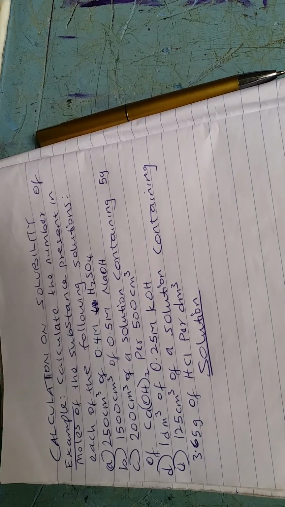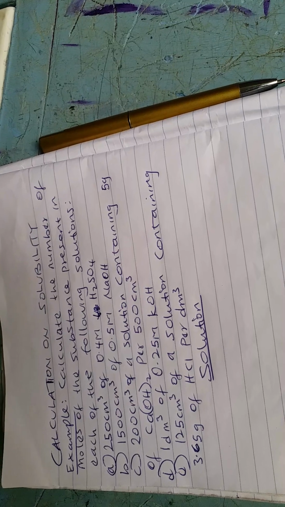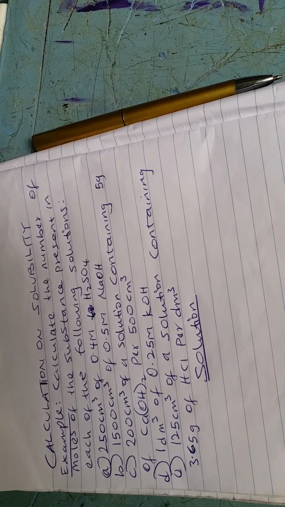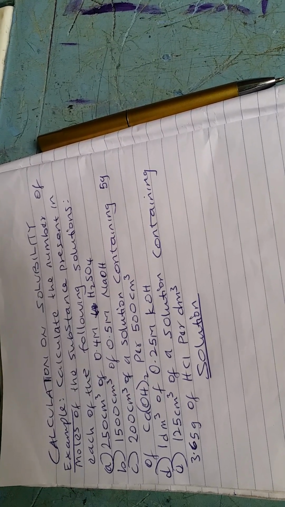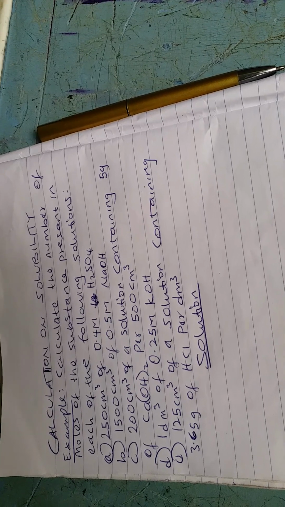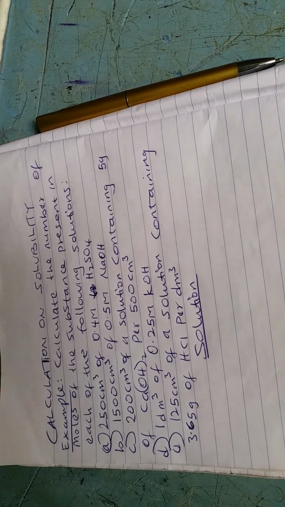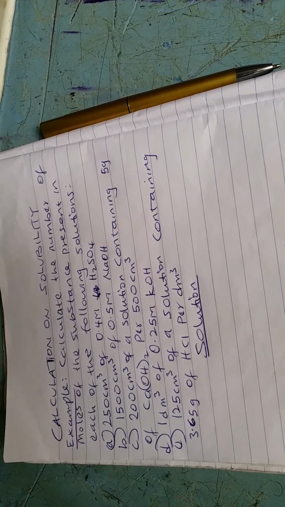And then again, you can also define the solubility of a solute in a solvent at a particular temperature as the number of moles of solute required to saturate 1 dm cube of the solvent at that temperature. We've talked about this before. Now you need to note the following things before we start calculating. Note the following about solubility.